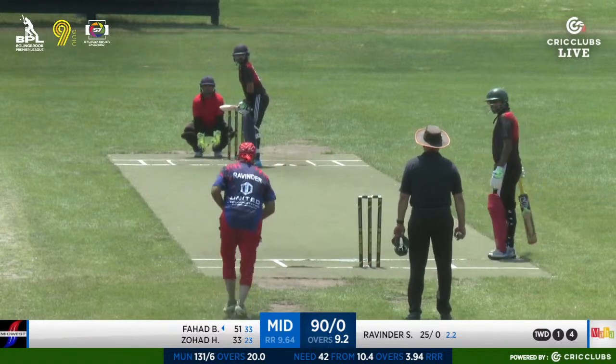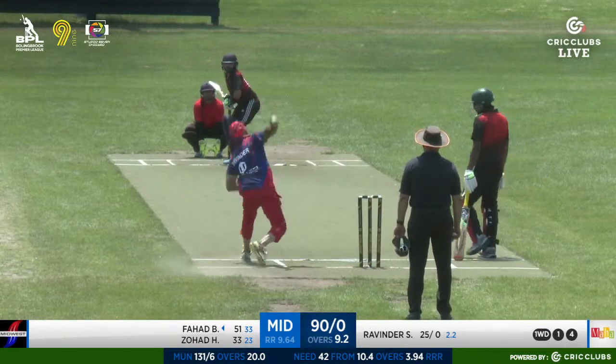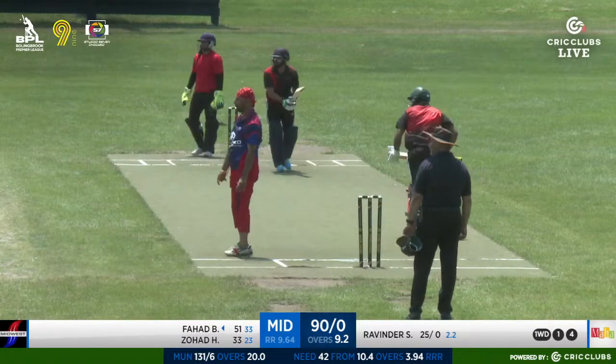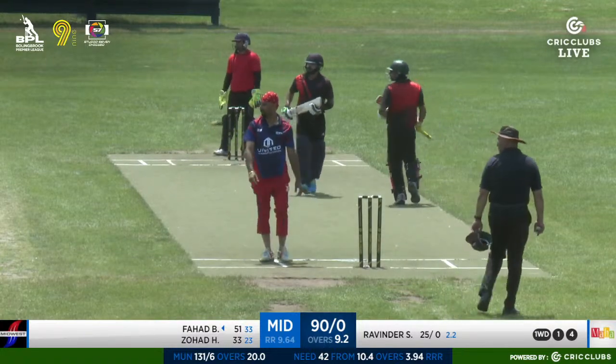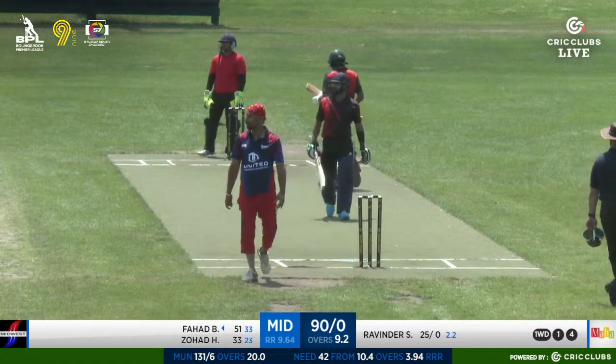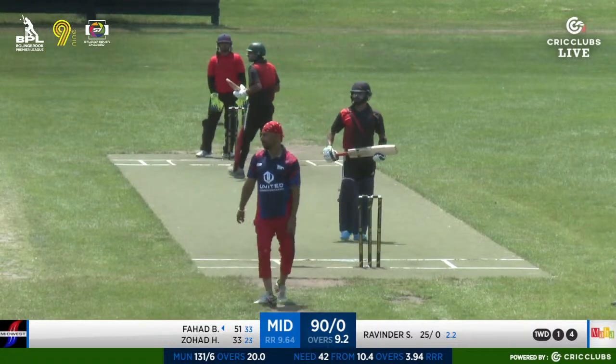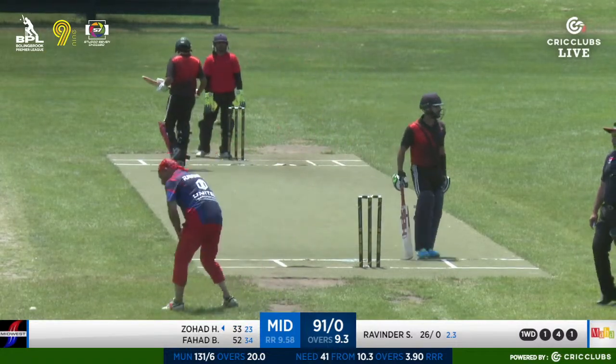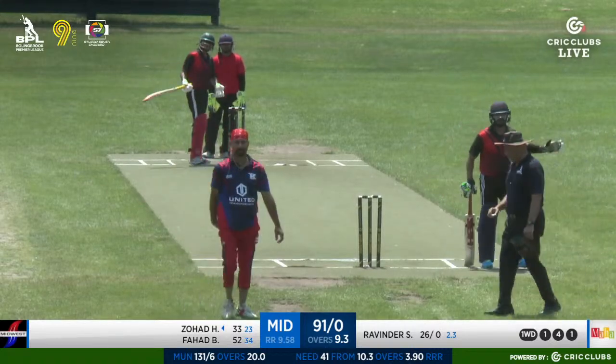Joined in the commentary box by Ehsan. Another good looking shot. There is a fielder out in the deep there. Saiteja picks that one up easily, but nicely off the bat there by Fahad. Picks up an easy single.